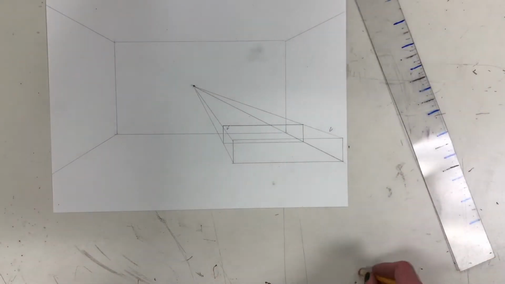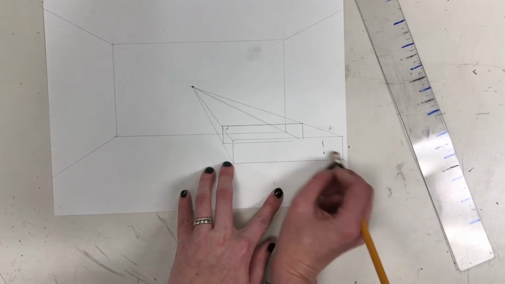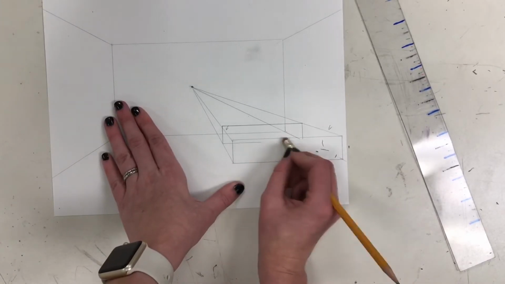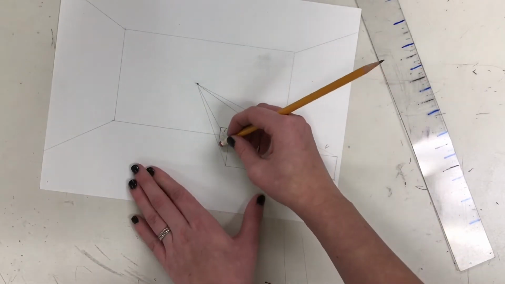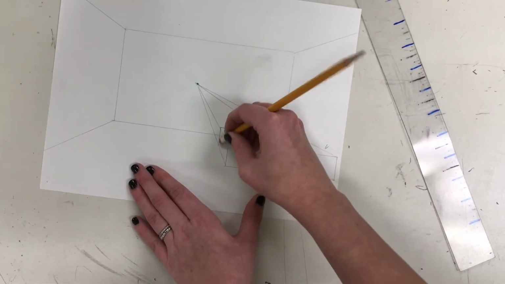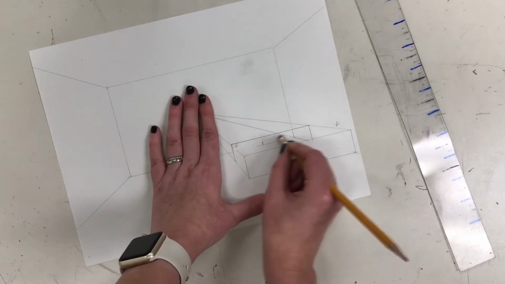After that, I can erase what I don't need anymore, starting with the front. So I'm going to erase everything that is inside the front. Then I'm going to erase everything that's in this side over here. And then I'm going to erase everything that's inside the top.